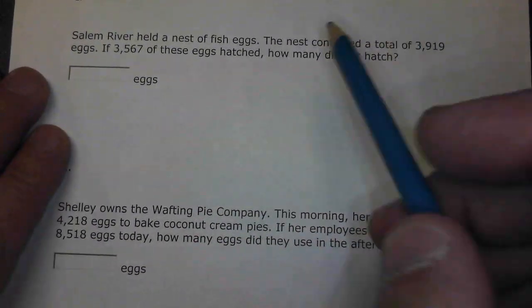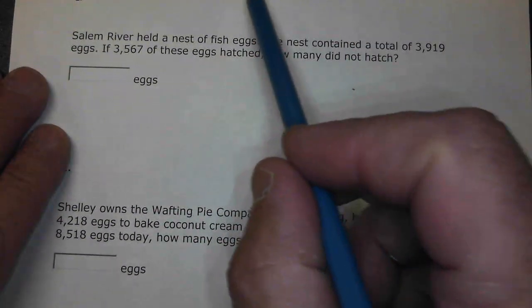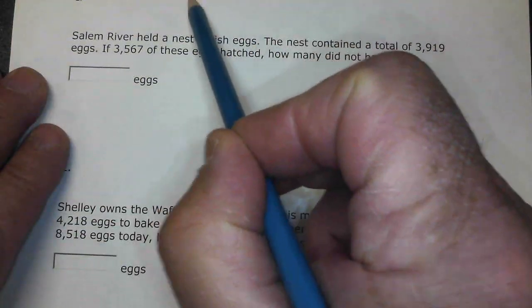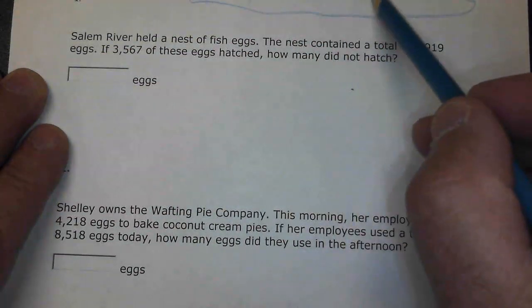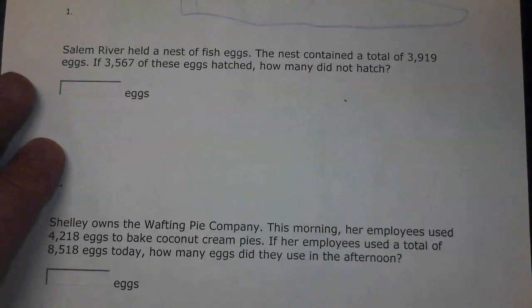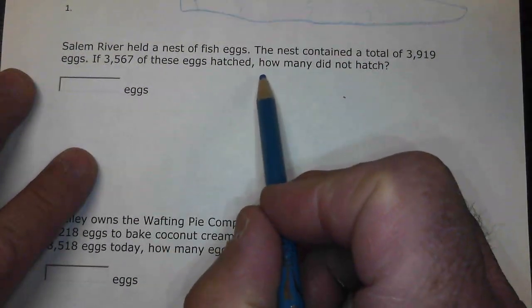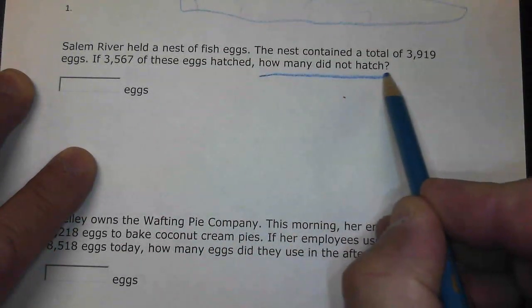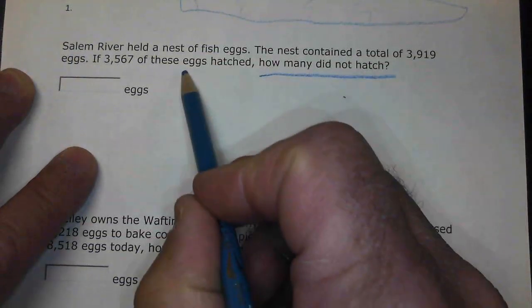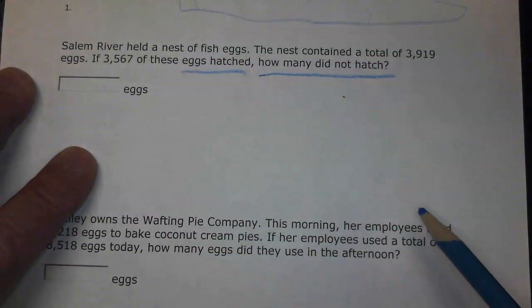Okay, so I'm going to draw a river. You see the water in it. I'm just drawing a picture to help me understand. I'm looking at the question to see what do they really want to know. They want to know how many did not hatch. And that's talking about eggs that hatched, right?